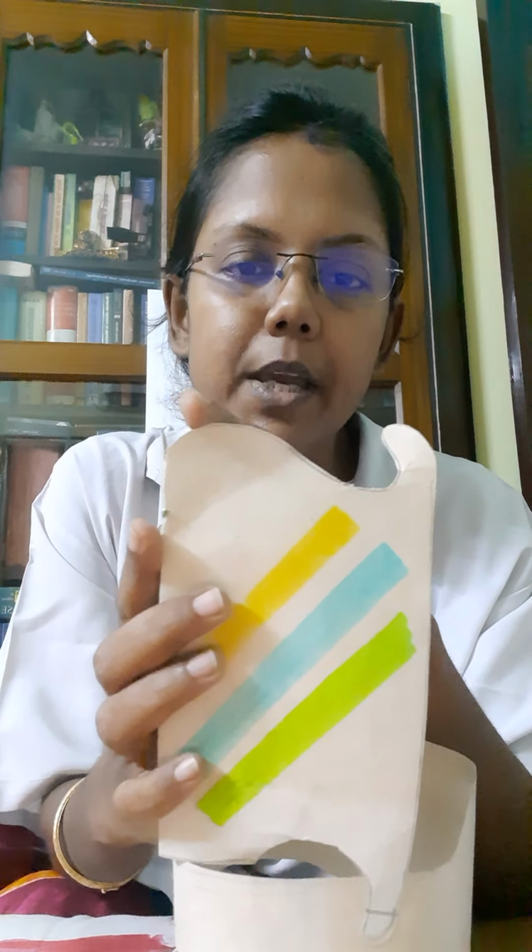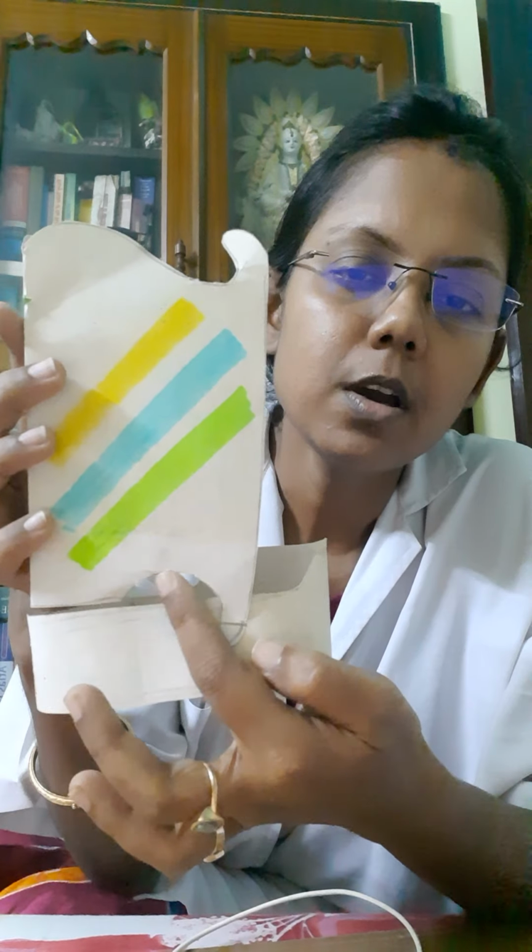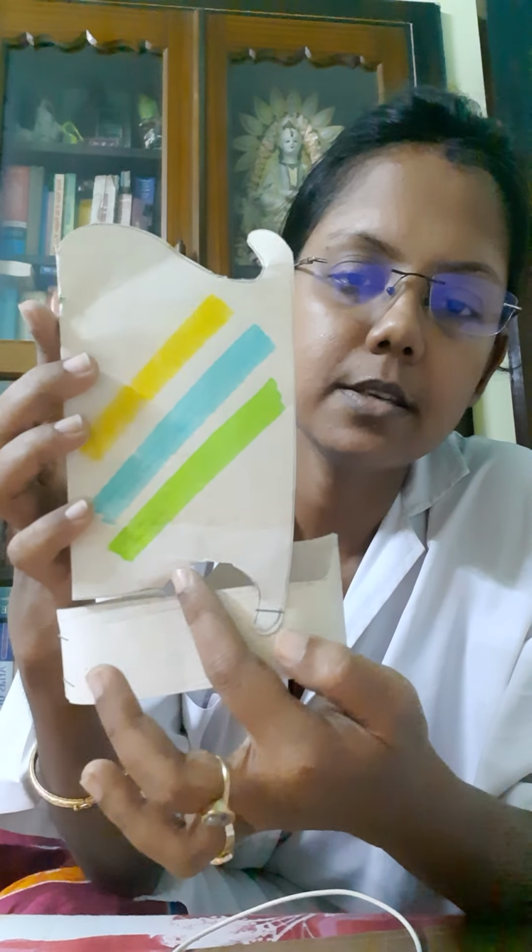And look at the superior border. If we go anterior to posterior, the superior border is convexo-concave, and look at the inferior border, this is plano-concave if we go from anterior to posterior.